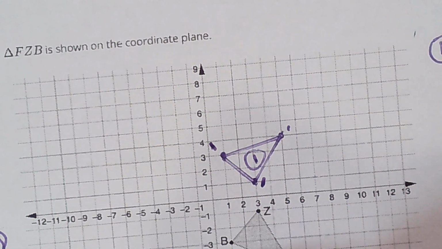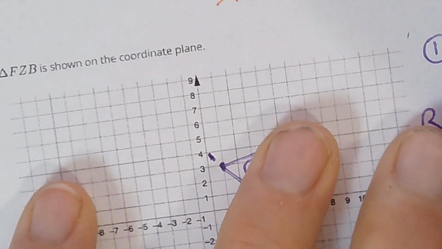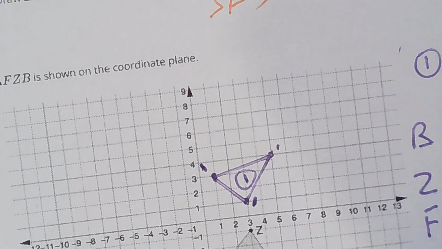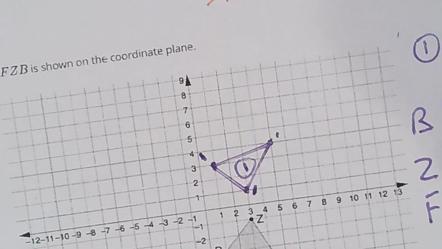So we'll just do B, Z, F. Our initial points were -1, -3, 3, -1, and then 5, -5.